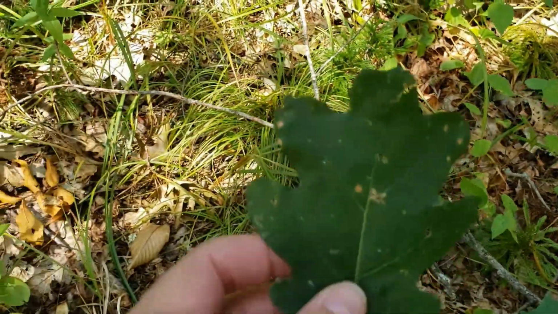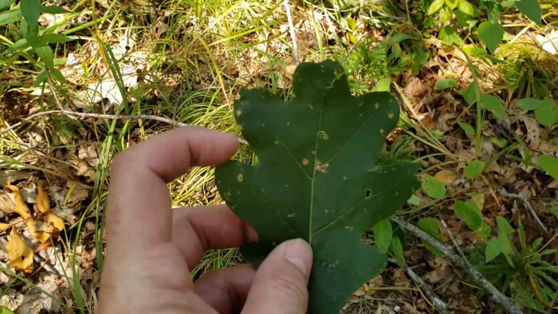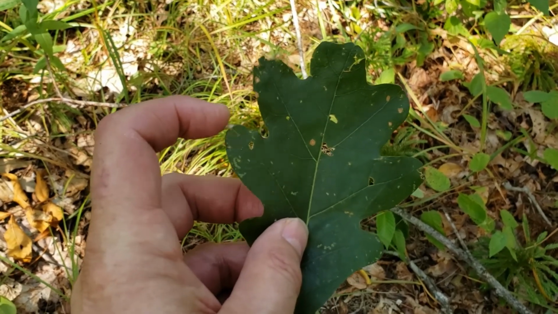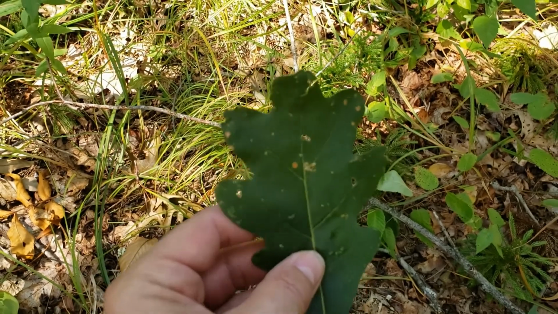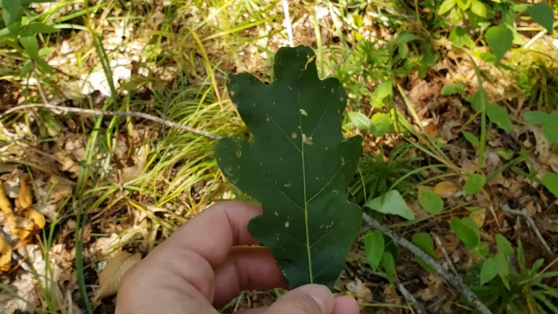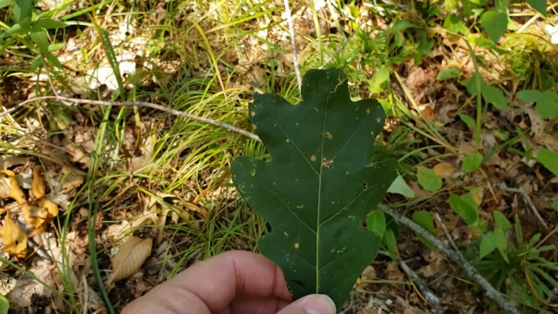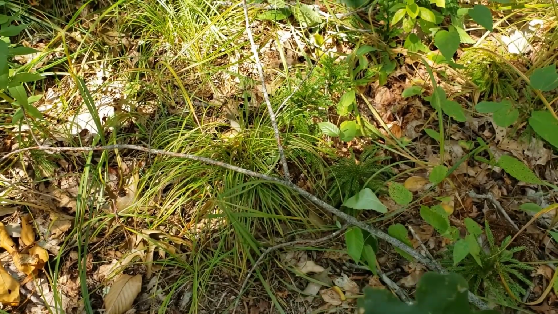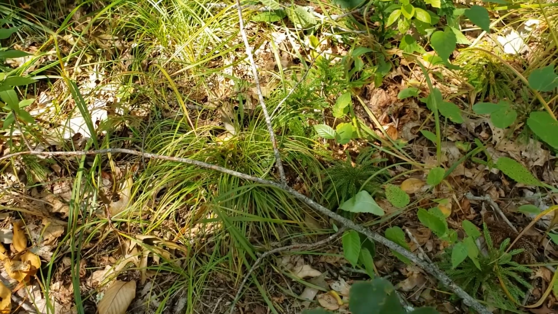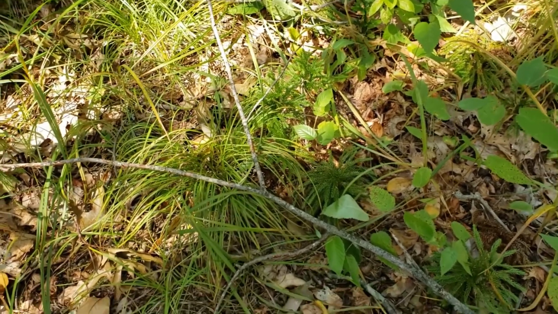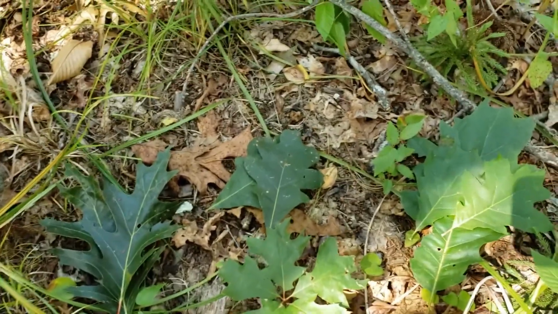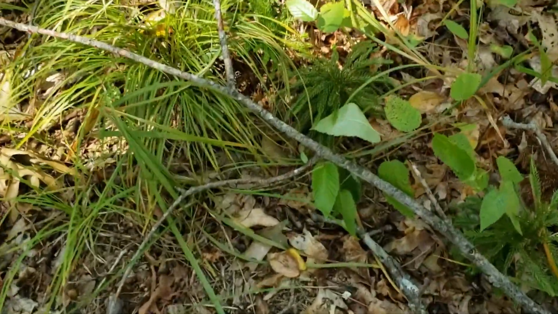The white oak group has similar lobes, but notice how they're rounded and smooth edged. There's no point right at the tip of the lobe. That means you're in the white oak group. The white oak group includes white oak and chestnut oak. The red oak group includes red, scarlet, black, and pin oak, which you may find in some areas, out in wetland areas.